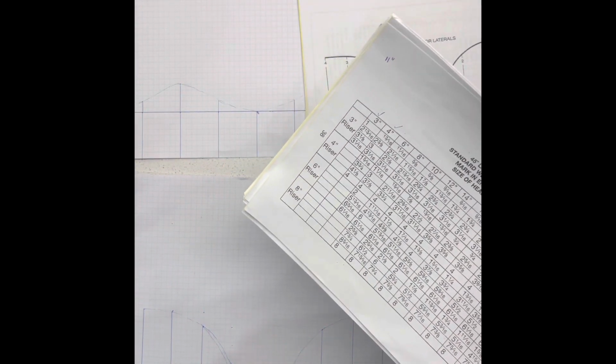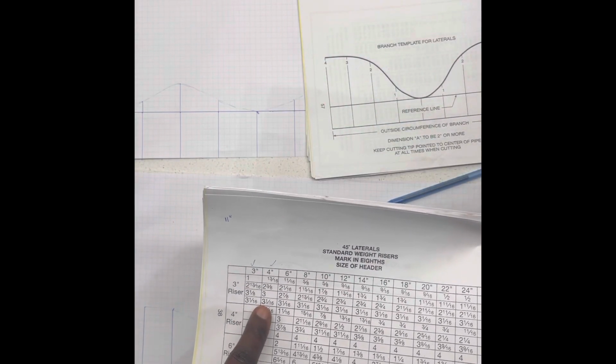We're finished with our 45-degree lateral template for our cutout for our project, and this is what it is. And remember, when you cut this out, you start over here. Unlike on our 90-degree lateral, you start from the very end. On our paper, you see, you start here, 3 1/16. You go 4, 3, 2, 1, 1, 2, 3, 4, and then you have it.